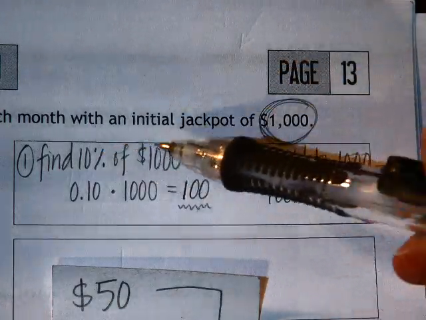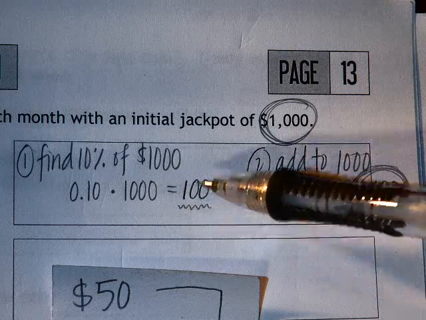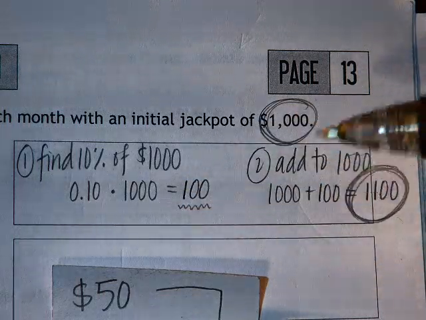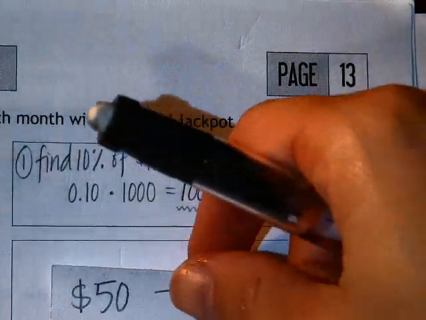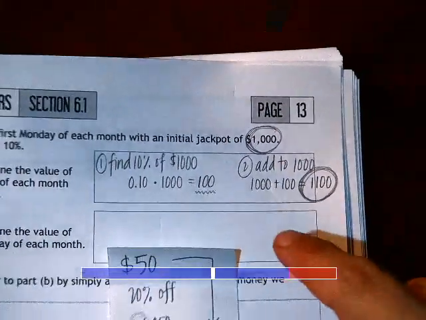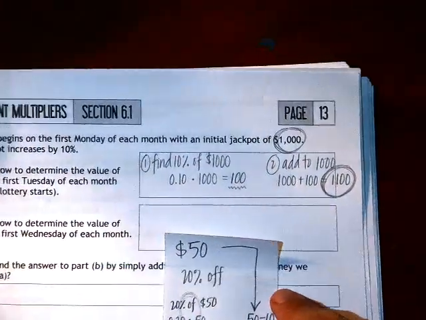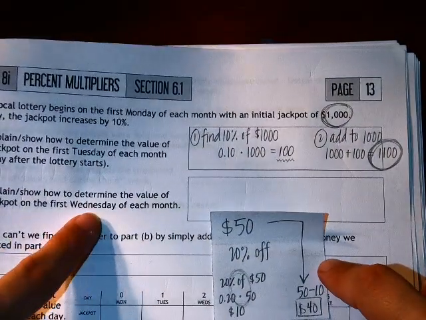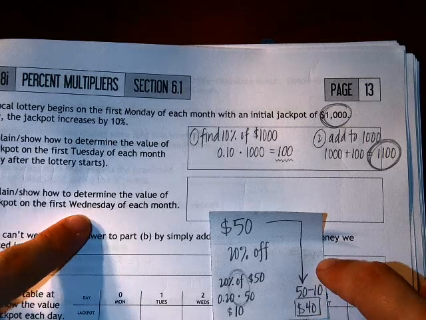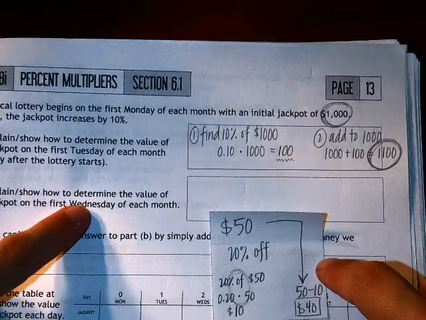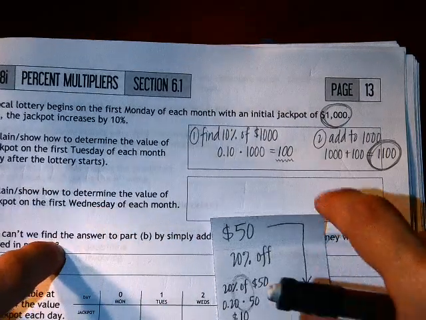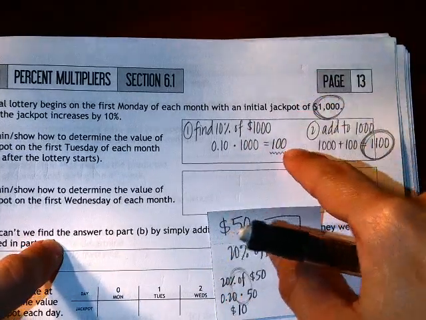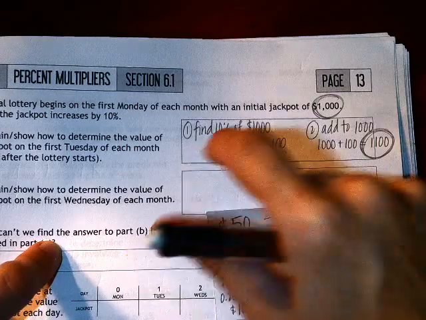Figure out what 10% of the current jackpot is, and then add that value to the current jackpot to figure out what the next jackpot will be. The reason I wanted you to see that example is because question letter B is very similar. So between now and the time you start the next video, try question letter B, because that's going to ask you to find Wednesday's jackpot. Wednesday's jackpot would be similar. You'd find 10% of whatever you had on Tuesday, and then that adds to Tuesday's jackpot, and that becomes Wednesday.